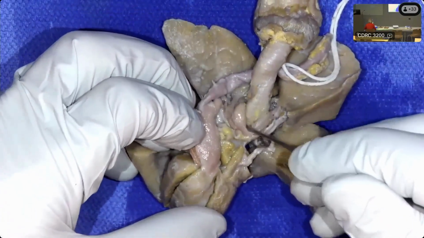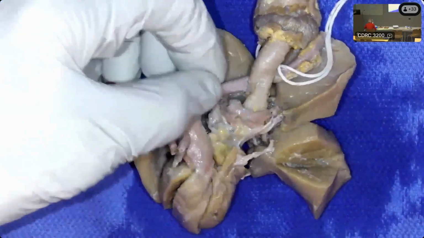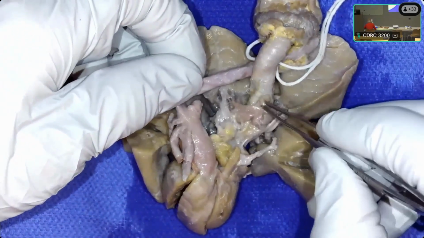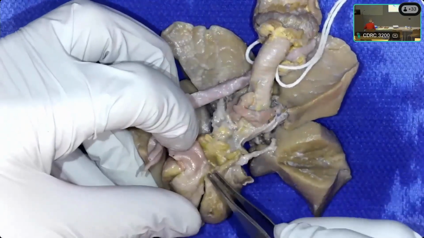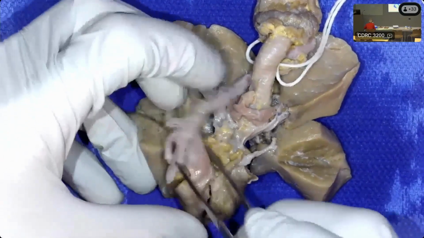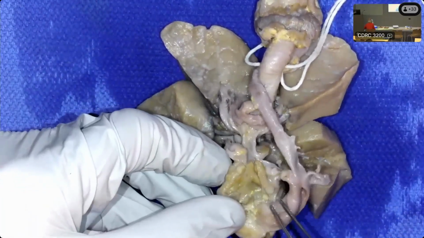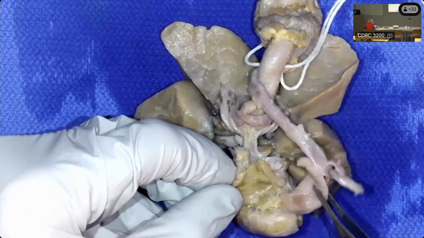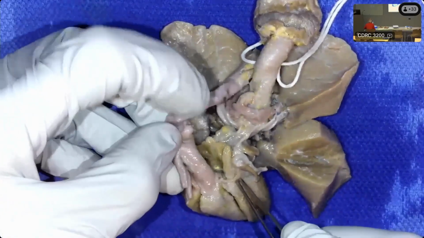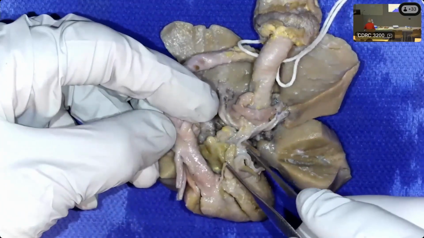And looking for the pulmonary trunk, it was atretic. No, it's very tiny. There it is.